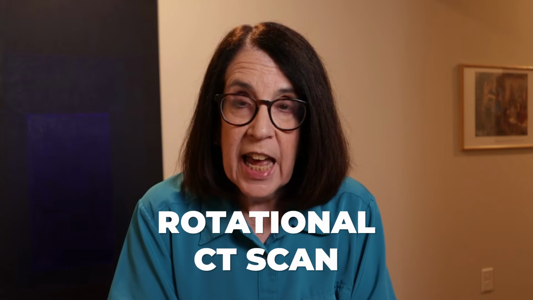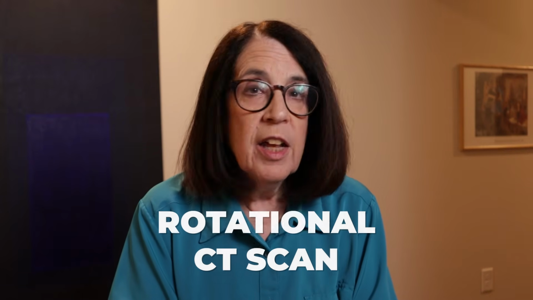For the Atlanto-Axial instability, or C1-2 instability, the imaging of choice is what we call rotational CT scan. This will be done lying down, and then they're going to have you move your head to the left and to the right and look at whether or not there's any of that movement that I described between C1 and C2. The radiologist will look at the angle of rotation between C1 and C2 and whether or not there's any movement that unroofs that lateral mass of C2 when C1 moves off of it.